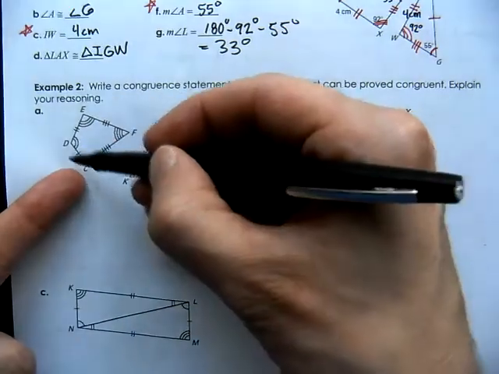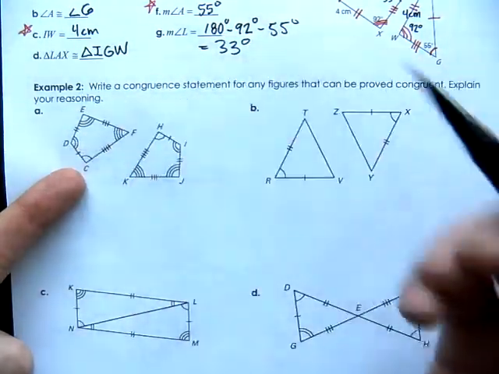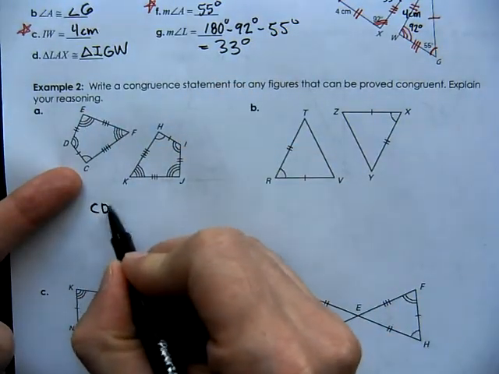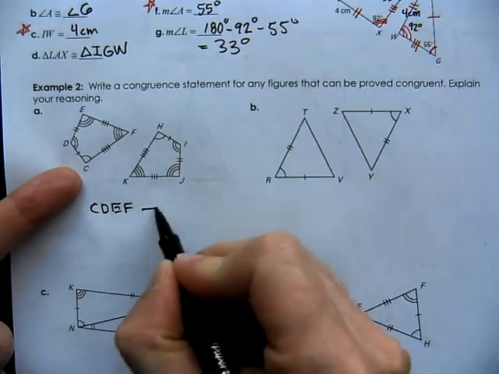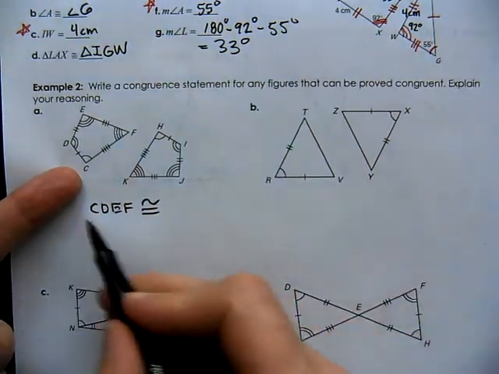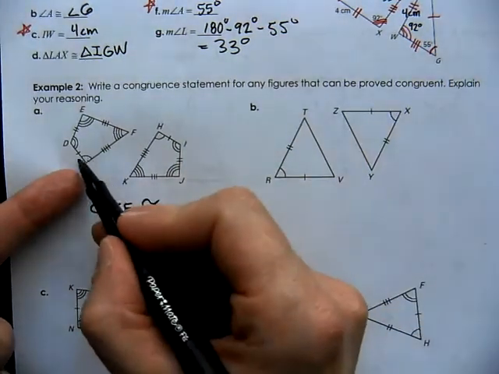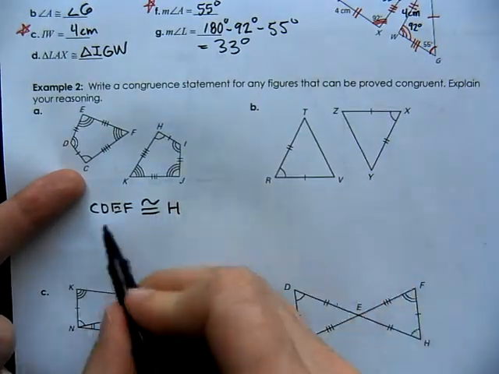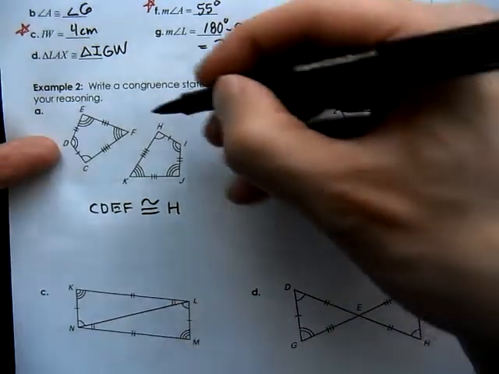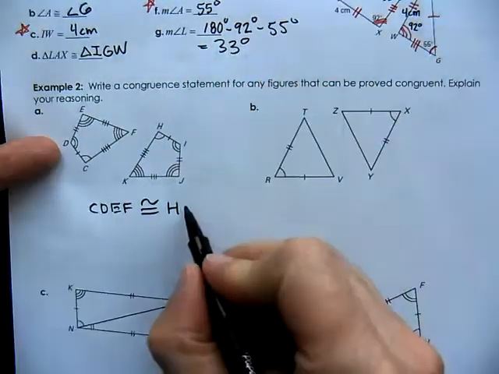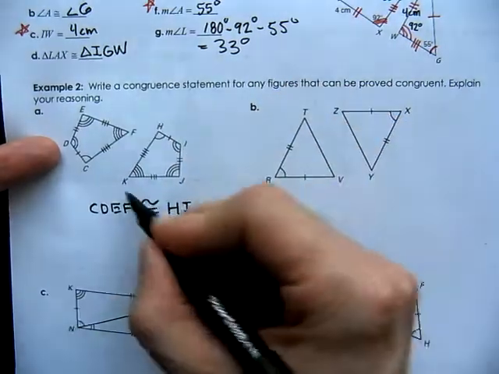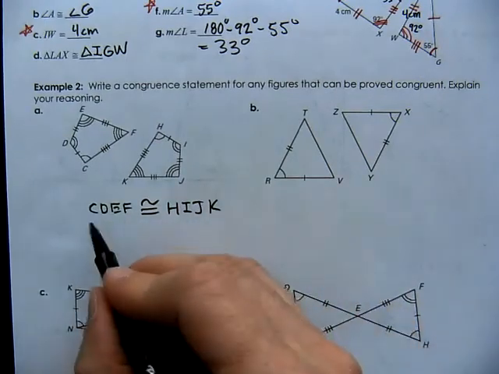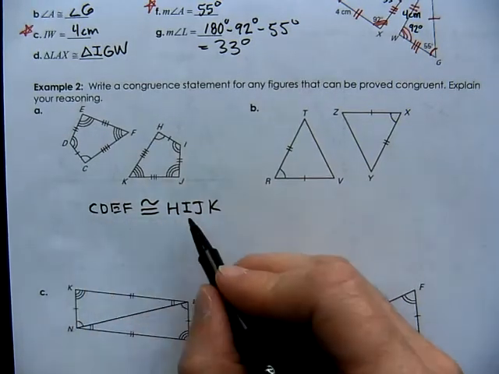So pick a letter and work your way either clockwise or counterclockwise around that figure. So this is figure CDEF. CDEF is congruent with, again, the order of the letters matters. So C has the single arc, so that would pair up with the single arc here at H. D is the second letter that has the double arc, so that would pair up with the double arc here with I. So it looks like we're going H, I, J, K. That is answering the question by saying, yes, these are congruent figures, and we wrote that congruent statement.